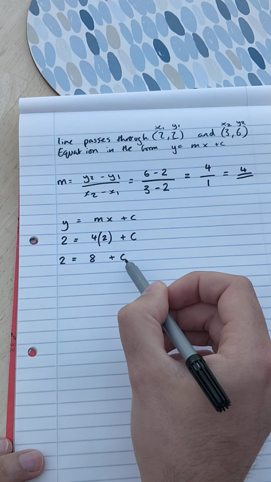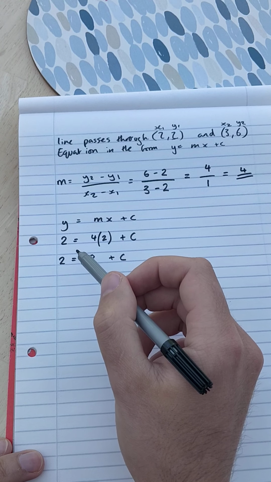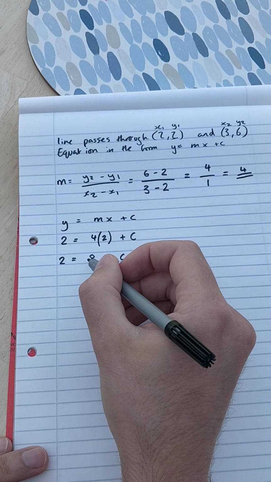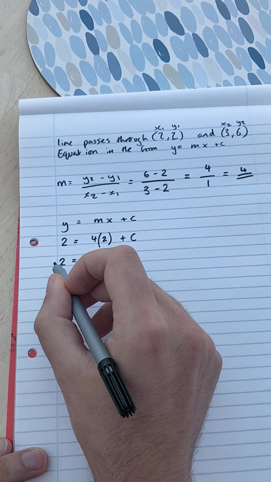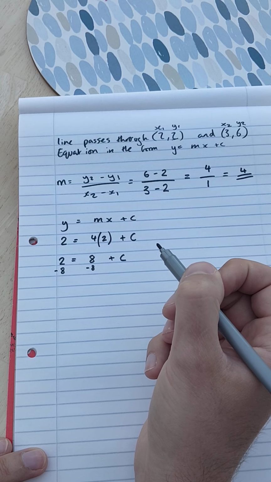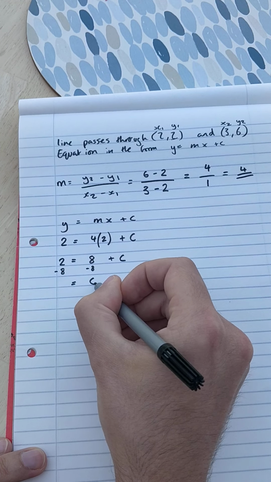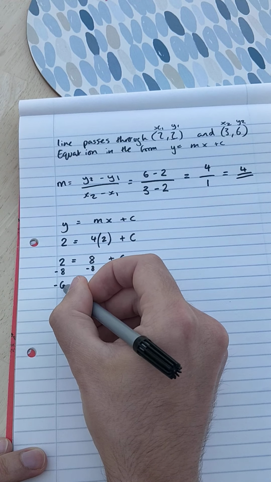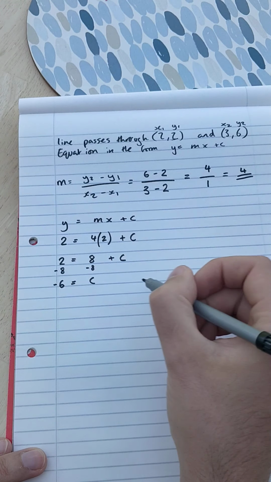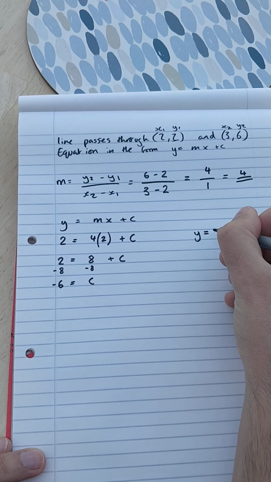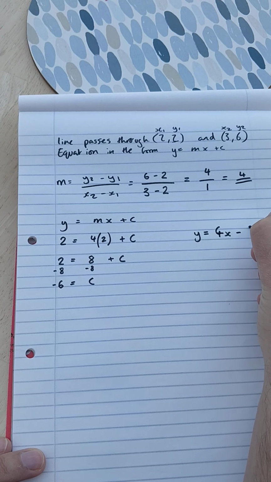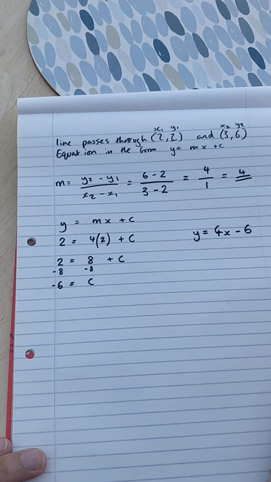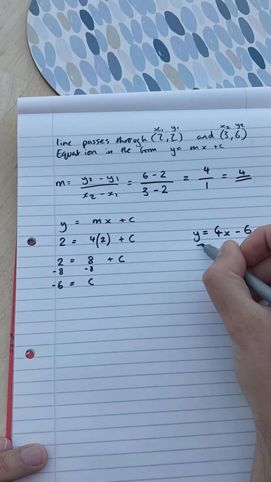Now some of you did struggle with this bit yesterday, working out the negative number bit. So what I do to get a c on its own, I've got to take away 8 from this side. That also means I've got to take away 8 from the other side. And that leaves me with just a c on this side, and 2 take away 8 gives me negative 6. Okay, so in this case, my formula is y is equal to 4x take away 6.